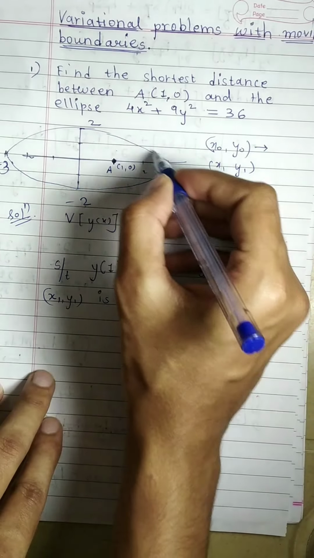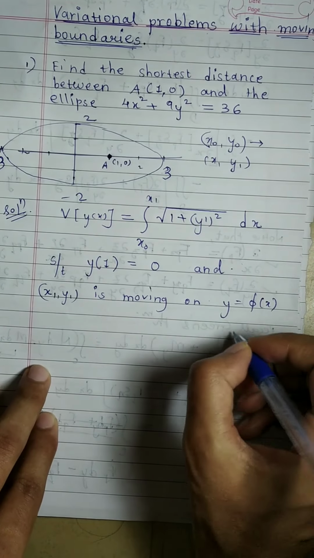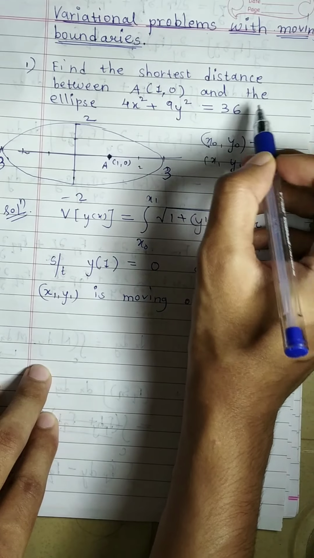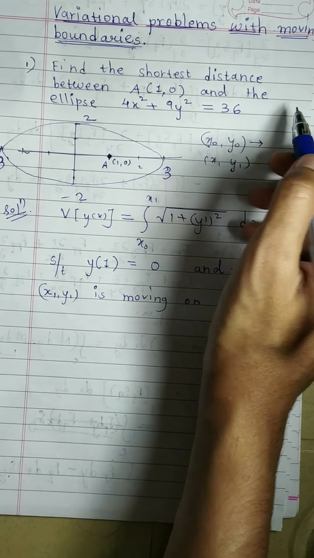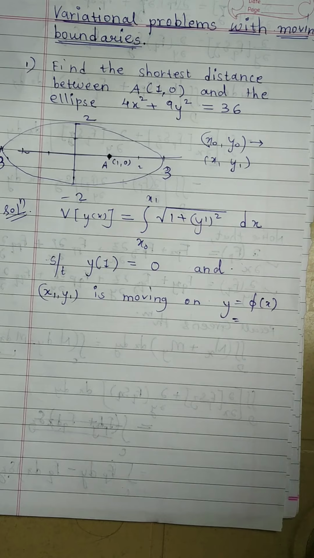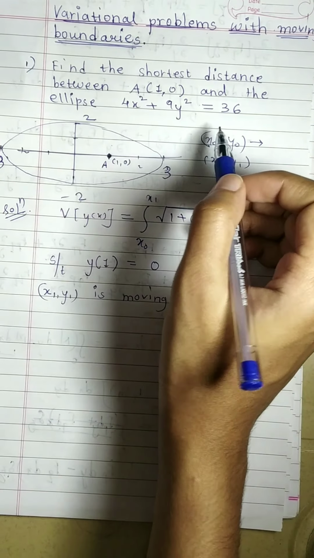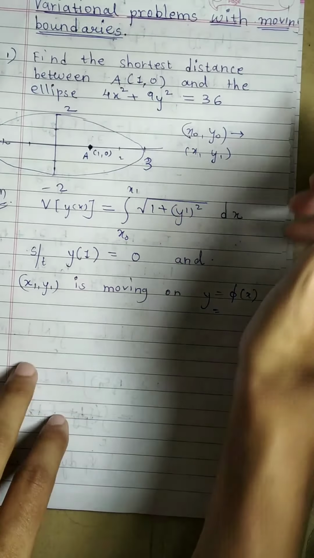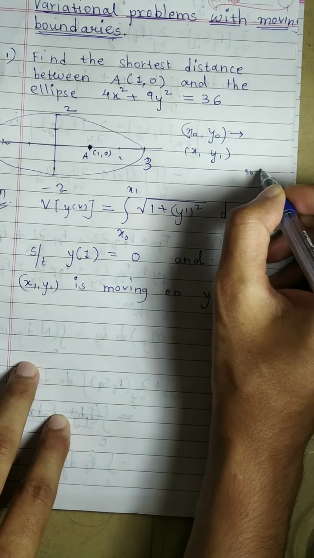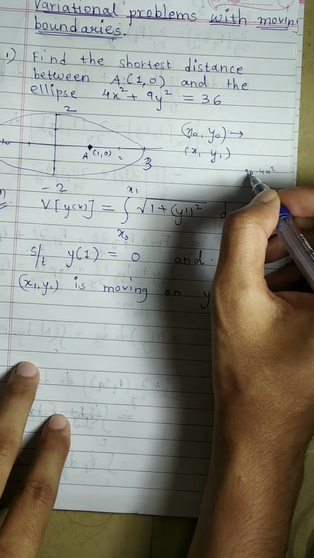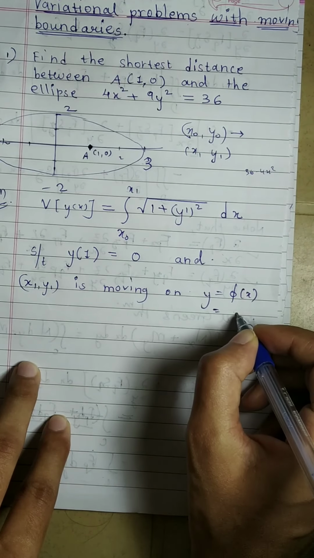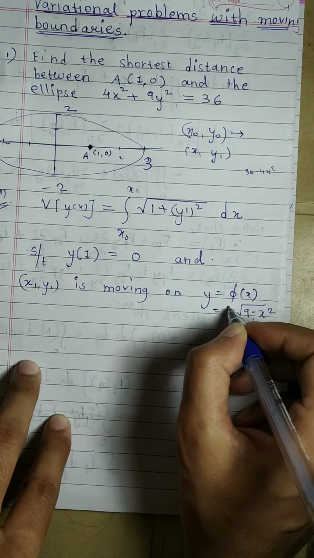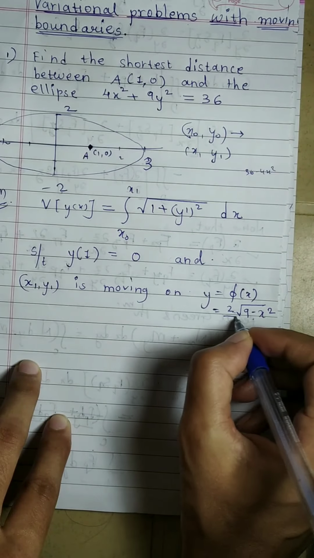Let us take this curve to be phi of x, and what will be that? So y will be what? 36 minus 4x square divided by 9. So that will be root of 9 minus x square, and 2 divided by 3.